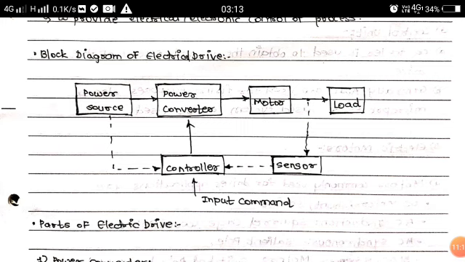So the next block is the motor. It is obviously an electrical motor. The choice of the motor depends upon the load and the various requirements of the load, and even the working environment, and so many things are involved. We'll be studying the selection of the motor, the points to be considered while selecting the motor, and how to calculate the power rating of the motor afterwards. The motor is actually converting this electrical energy into mechanical energy, which has to be given to the load.